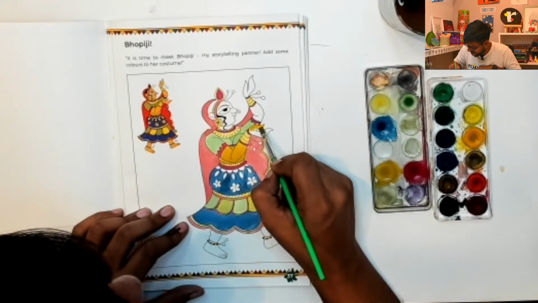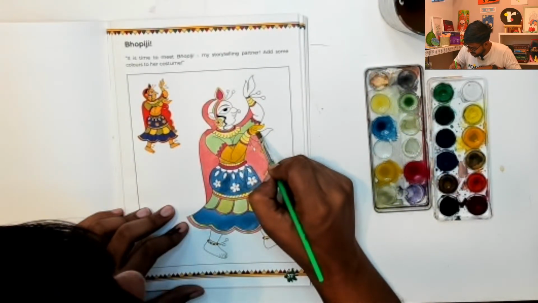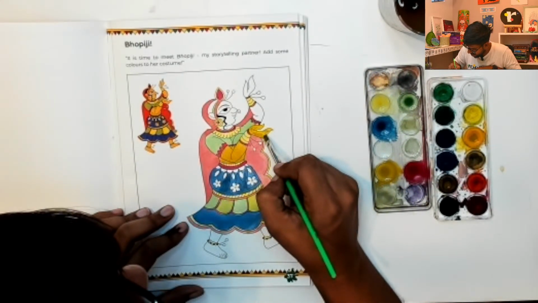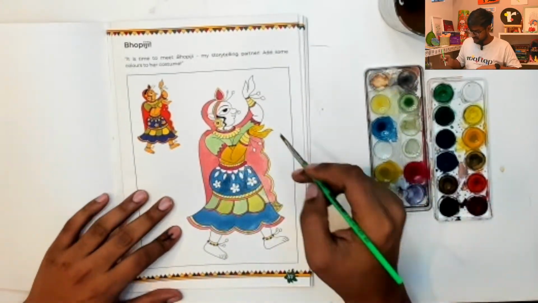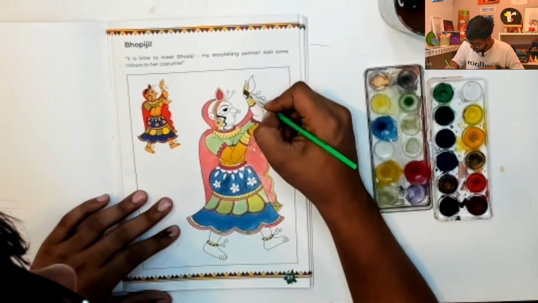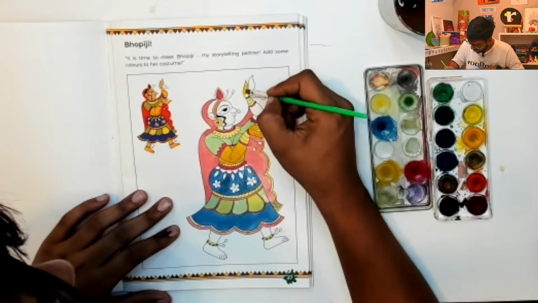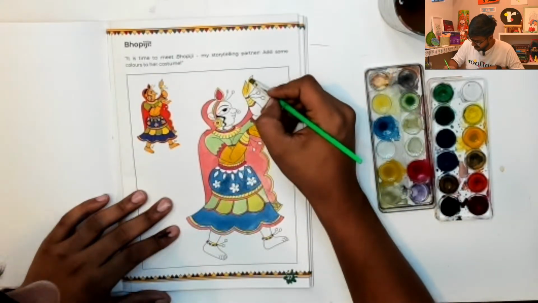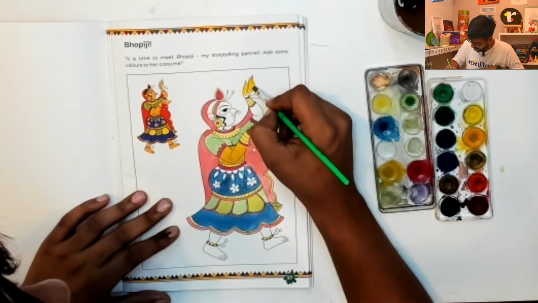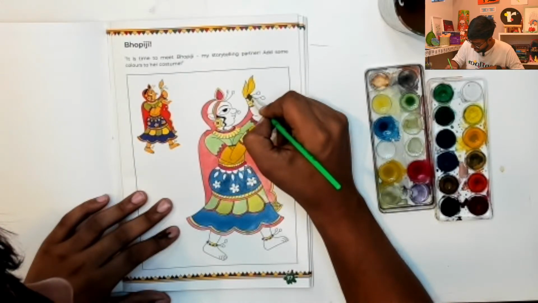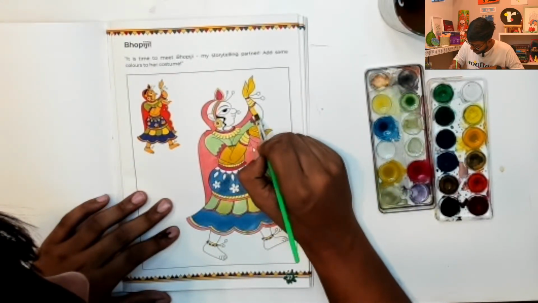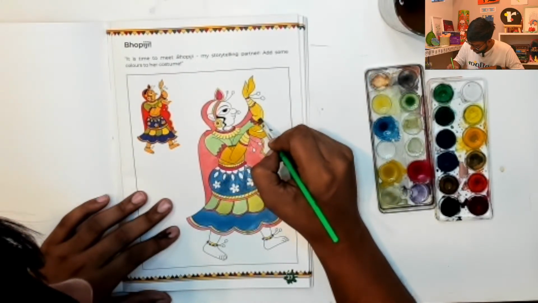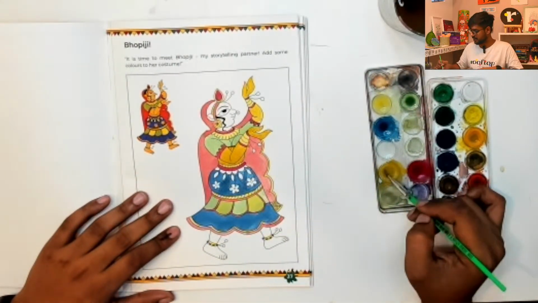So I'll put this here. Like that. And then for this arm as well. I go like this.